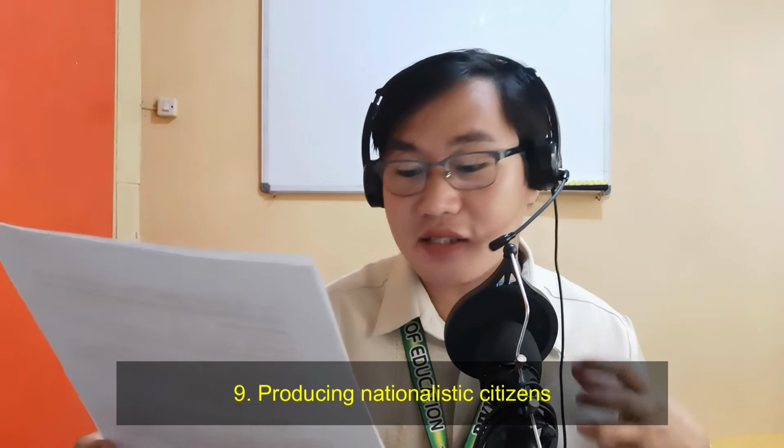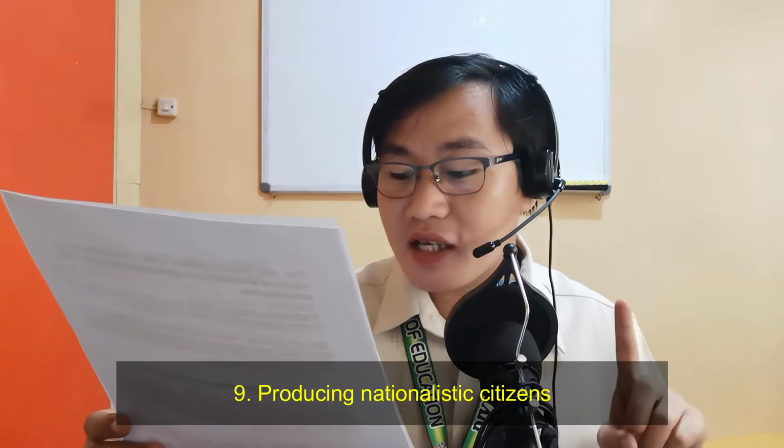The next one is producing nationalistic citizens. Okay, emphasizing to them that they need to love their country and everything about their identity. Nationalistic citizens, very important ito na as we grow in this world, we have to be proud of who we are. We need to act like who we are in this world, by the way.